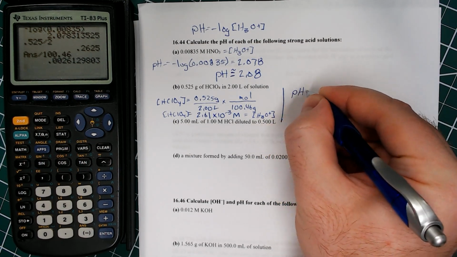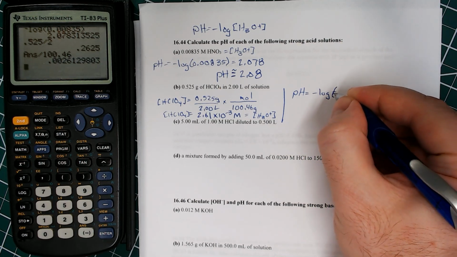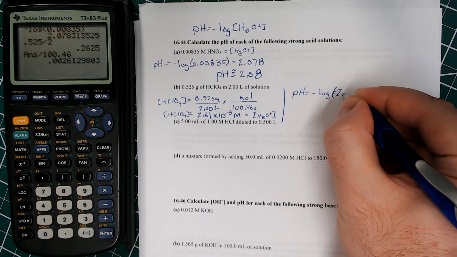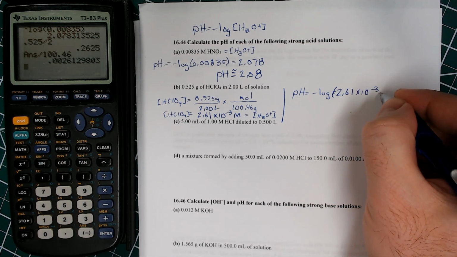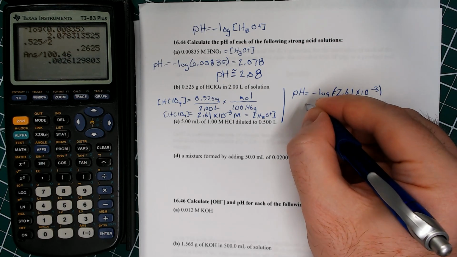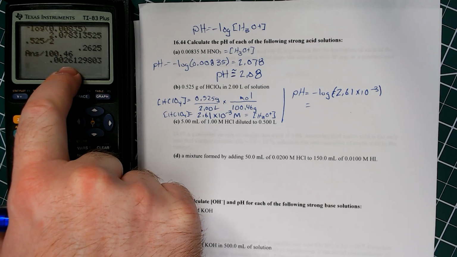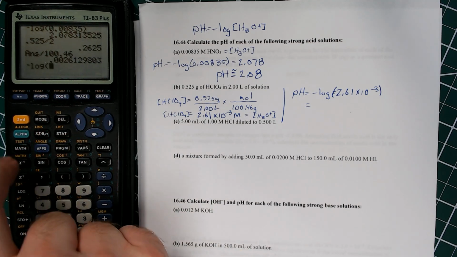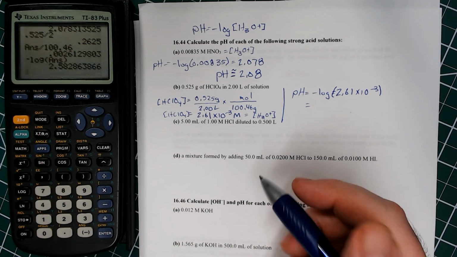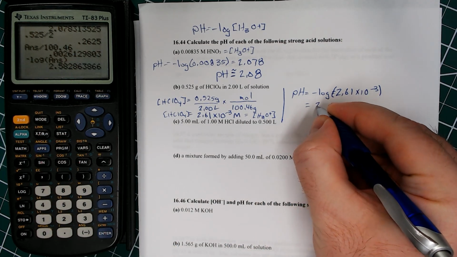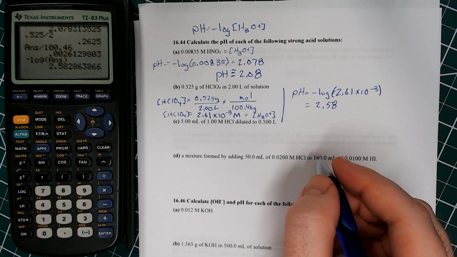So pH is equal to the negative log of 2.61 times 10 to the negative 3. All right, so 2.61 times 10 to the negative 3. I'm just going to take that number and do negative log. So negative log, and then just grab that number. So answer, and we'll get 2.58. So 2.58 is our pH there.